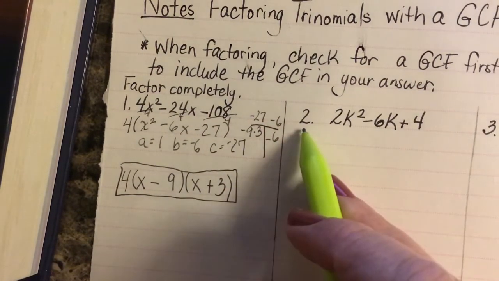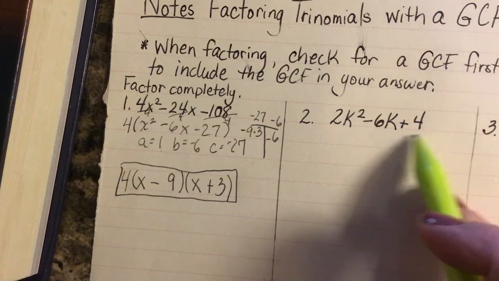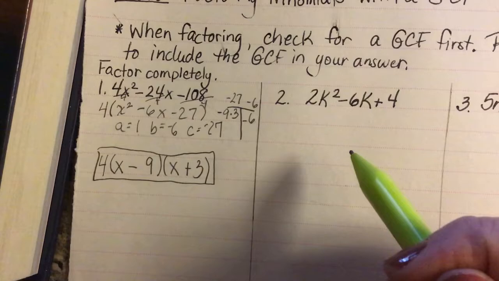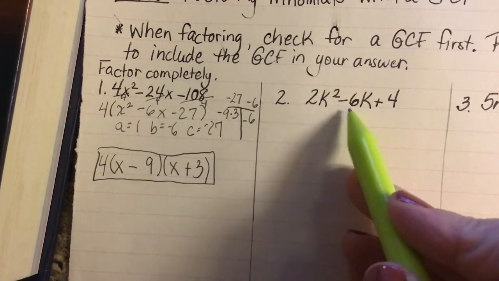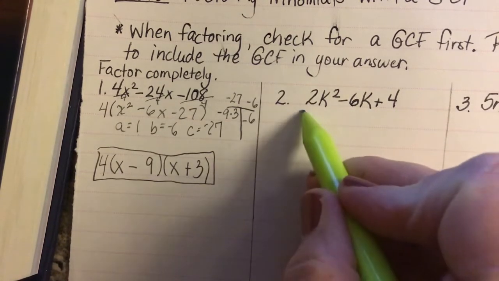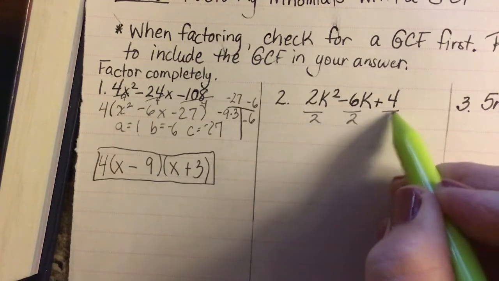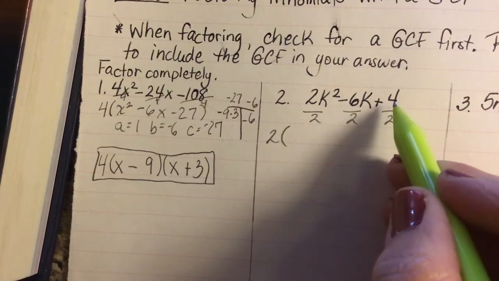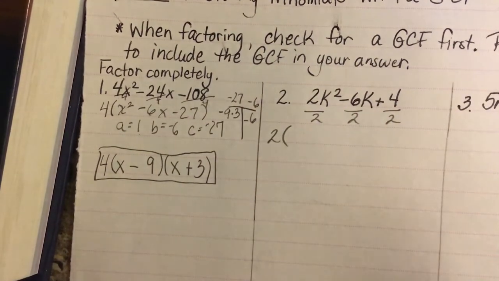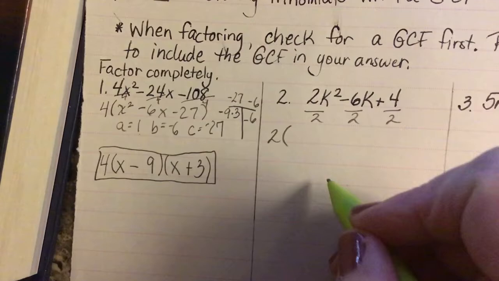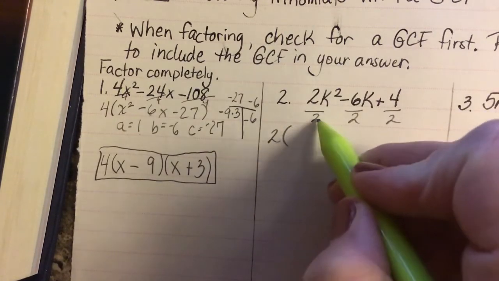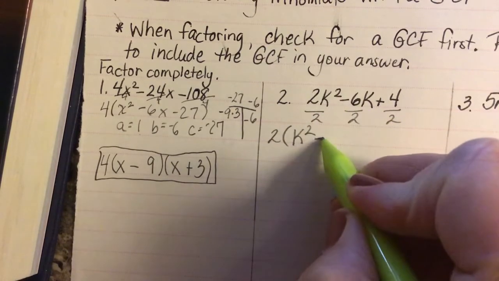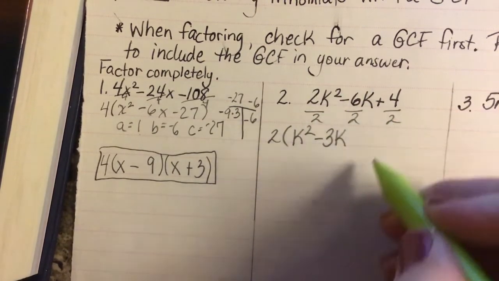Okay, so let's look at number 2. Do I have a common factor? So hopefully when you look at that, you see that 2 will divide evenly into all of these numbers. So I'm going to divide them all by 2. Sometimes you'll also have a variable for a common factor. I don't have that on any of these examples, I don't believe, but sometimes you will. Okay, so then I'm going to have k squared minus 3k plus 2.